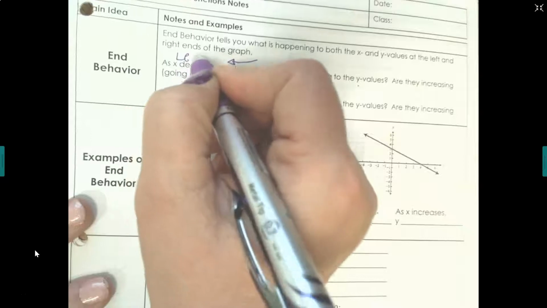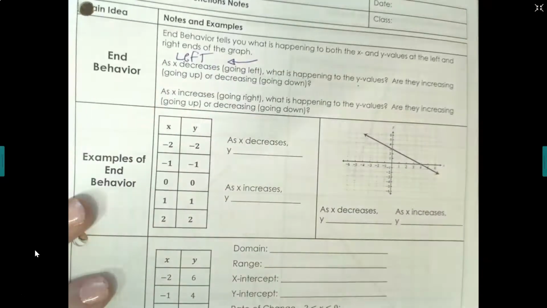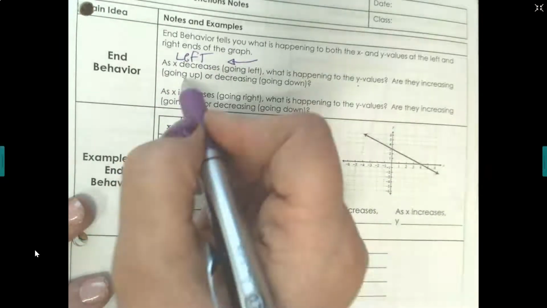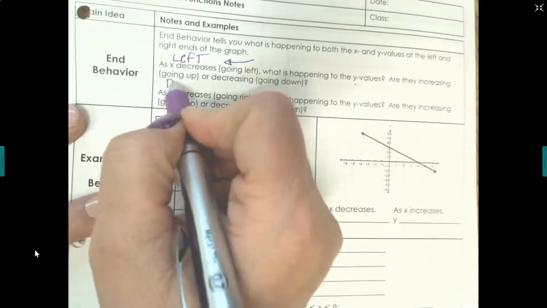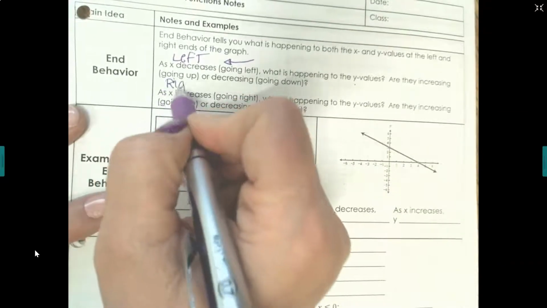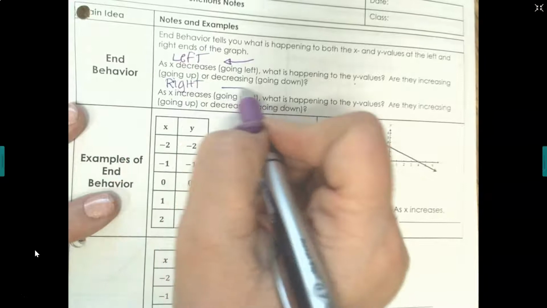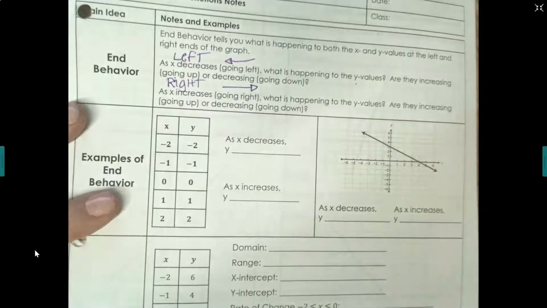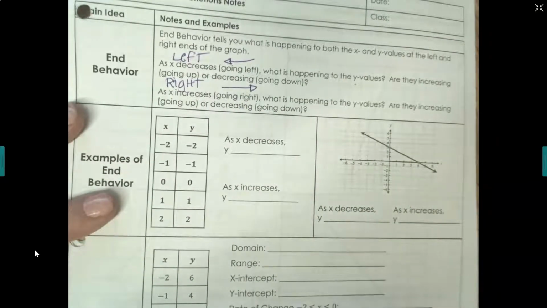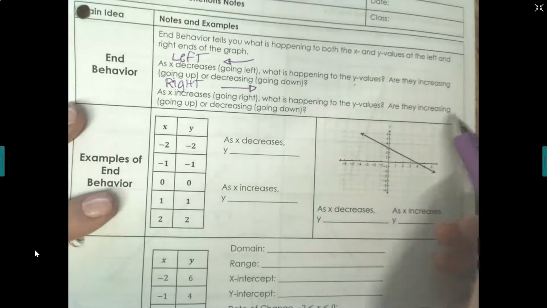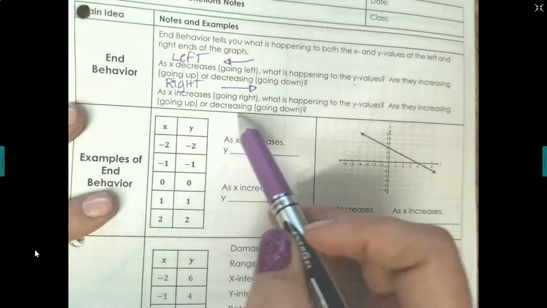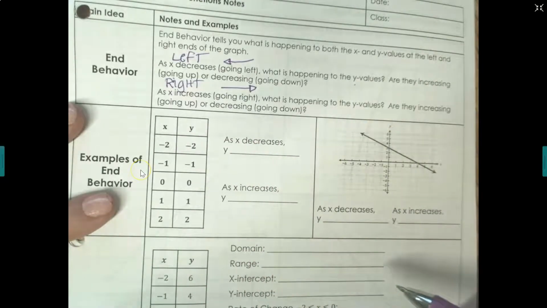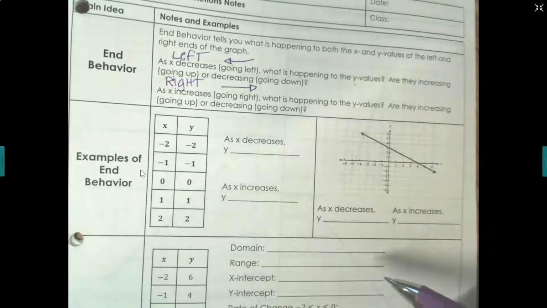As the x decreases, we're talking about on the left. As the x increases, we're talking about on the right side of the graph. And we're saying as the x's go that way, to the right, what is happening to the y values? Are they increasing going up or are they decreasing going down? So let's take a look at this and see how it's going to work.